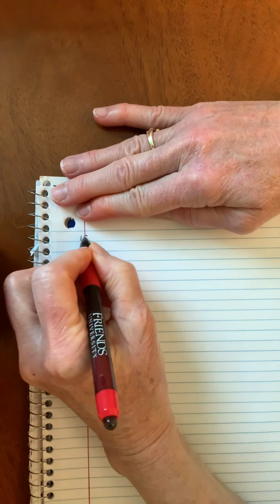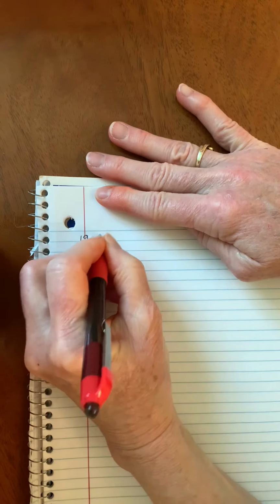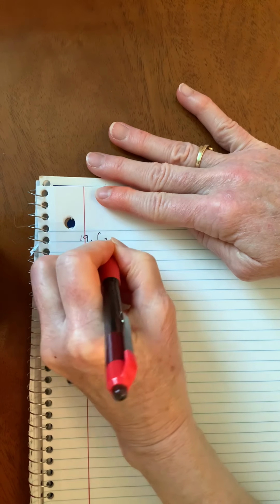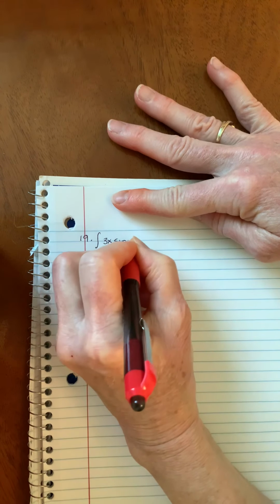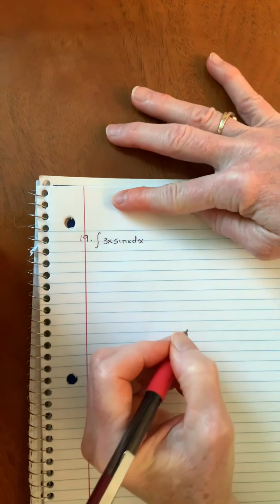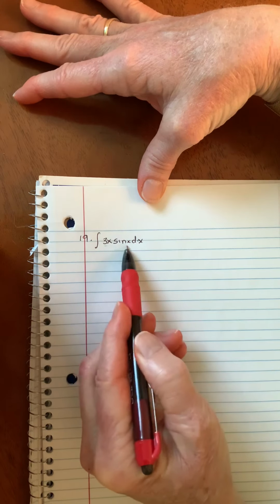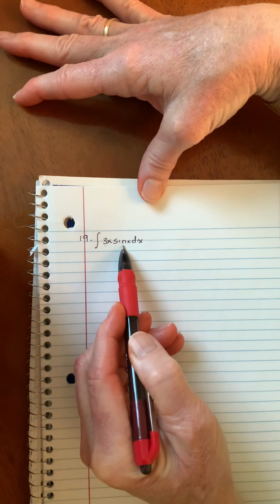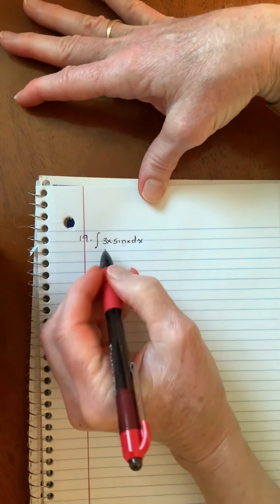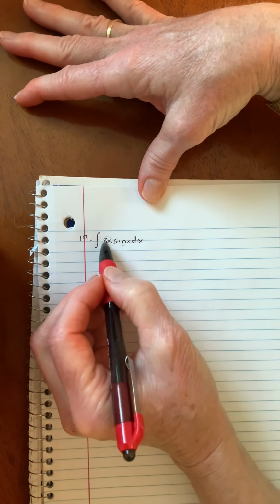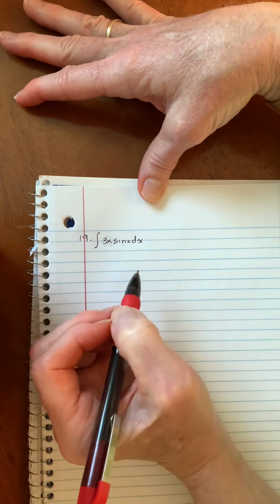The next problem that I've got is this one. It is listed as number, what do I have here? 19. So number 19, it has the integral of 3x sine x dx. Well, that's got two different kinds of functions. It's got a regular line function, and then it's got a trig function. So I'm going to use integration by parts. It's easy to differentiate this. It's pretty easy to integrate that.